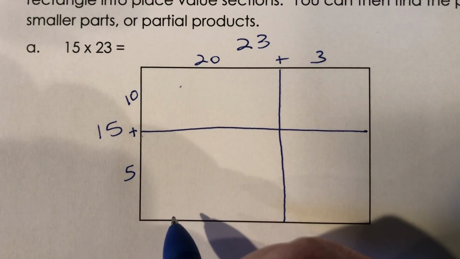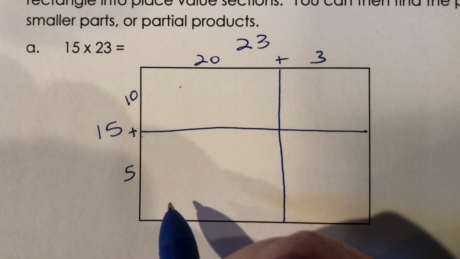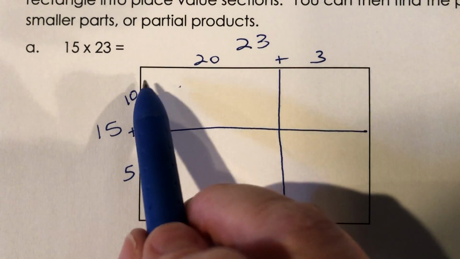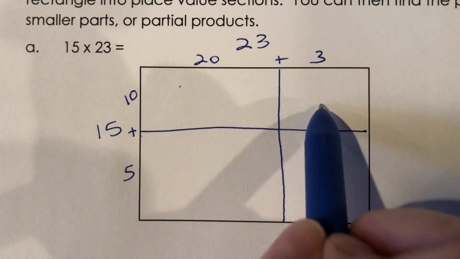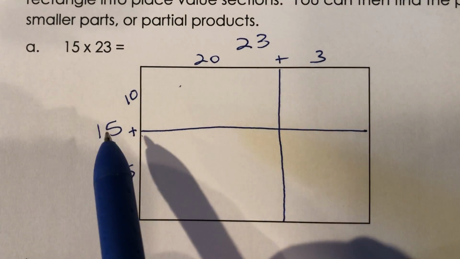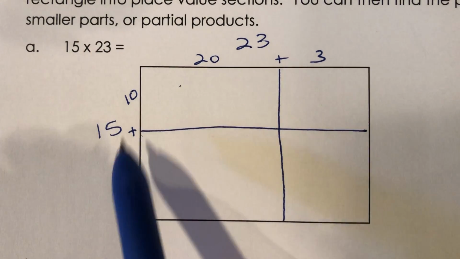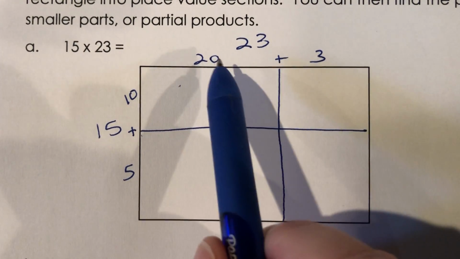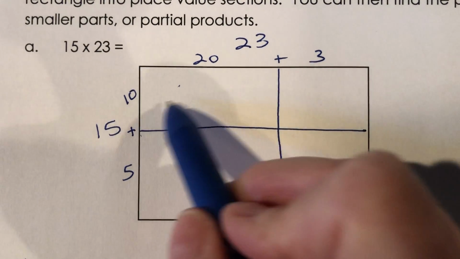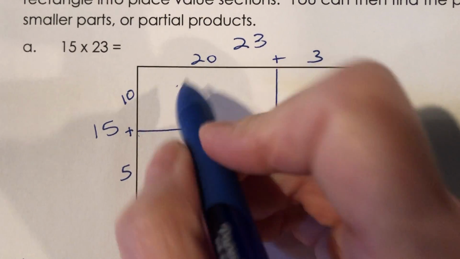Okay, so we're going to use what we have learned about multiplying by multiples of 10 to help us out with this. We're going to find the area of each of these 4 pieces and then put them together. So again, what I did was I separated the 15 into 10 plus 5, and I separated the 23 into 20 plus 3. Now we're going to find the area of each section. So this section is 10 by 20, right?